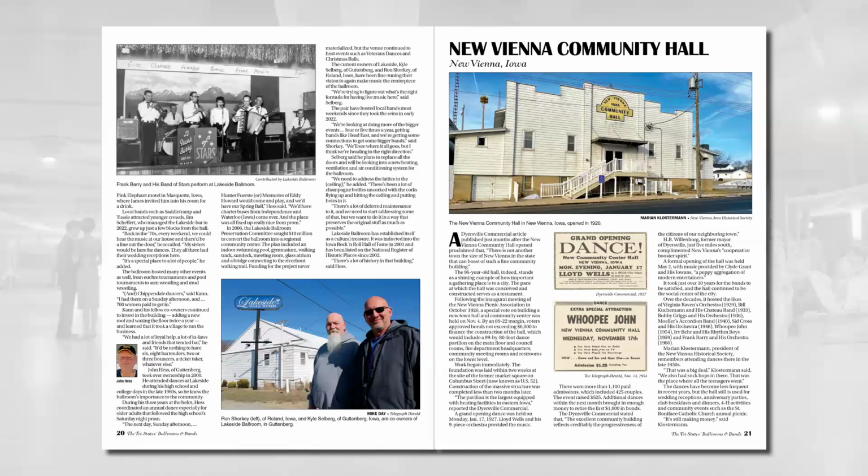Some of the musical acts included Virginia Ravens Orchestra, Bobby Griggs and his orchestra, Moeller's accordion band, and as you can see in that lower ad, Whoopie John. And here's just a little about Whoopie John. He was a concertina player from New Ulm, Minnesota, who led a polka band. And his stage name was only slightly better than his real name, which was John Anthony Wilfart.